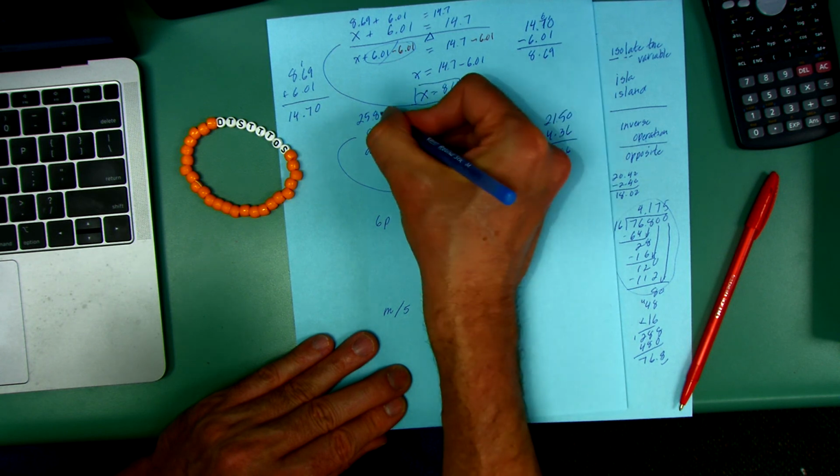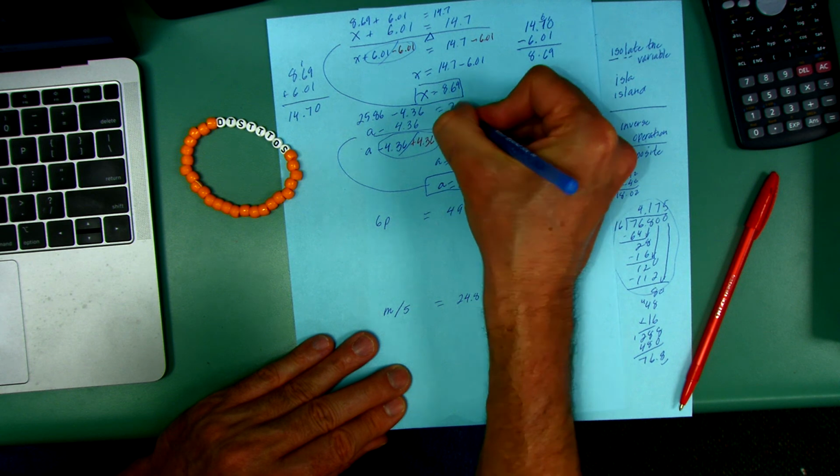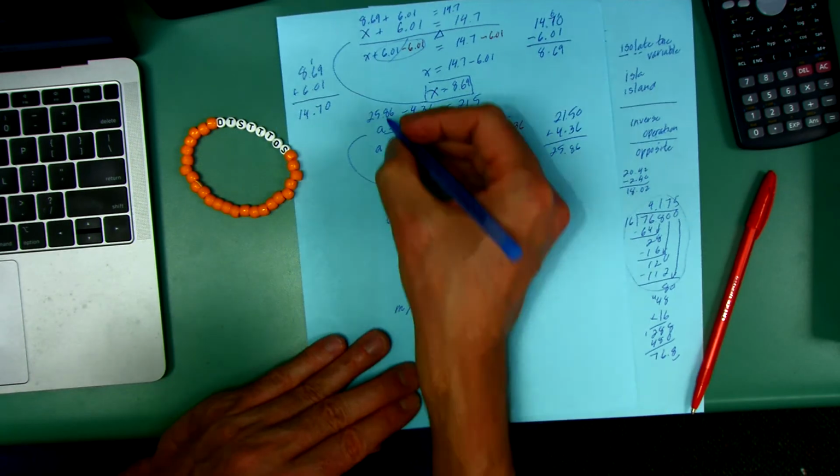Didn't line it up very good there. 6 minus 6 is 0. 8 minus 3 is 5. Well, I didn't really have 4 is supposed to be on that side, huh?